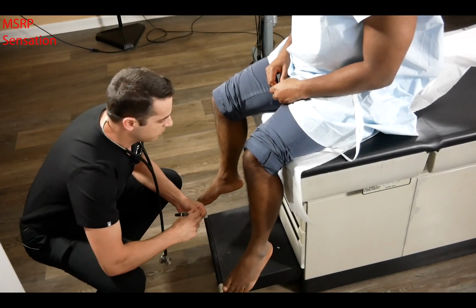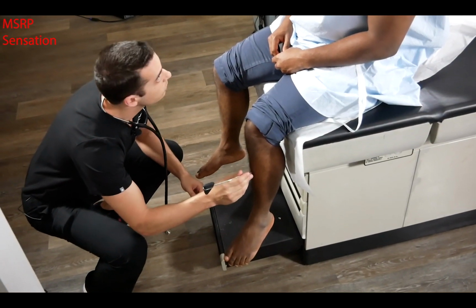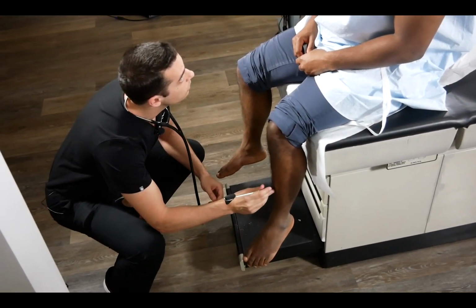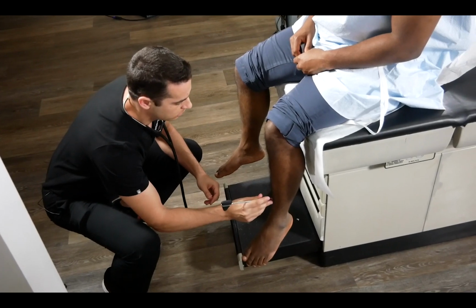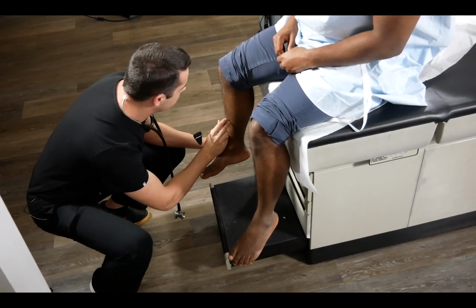And now we're going to go into pinprick. So this is a pinprick. I'm going to start on your left side, and please let me know if you feel this all the way down. Yes, I feel it. Okay. And now I'm going to go onto your right side, so please let me know if you feel this.